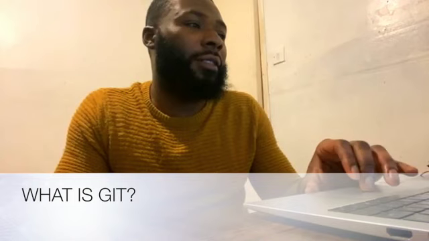Today we're going to talk about Git. So what is Git? Well, the actual Google definition for Git is that it's a class of systems responsible for managing changes in computer programs, documents, large websites, or other collection of information.